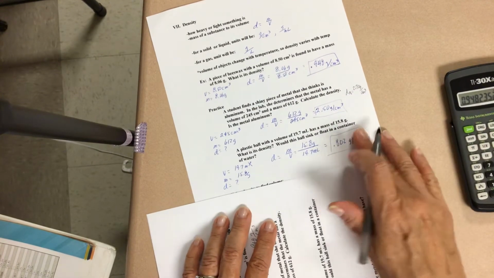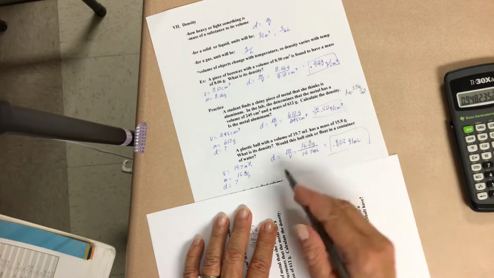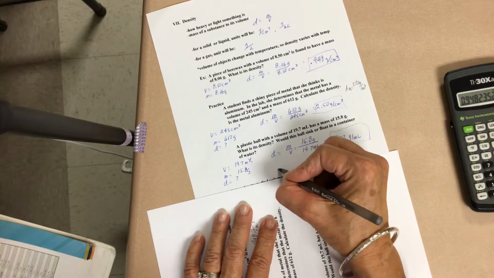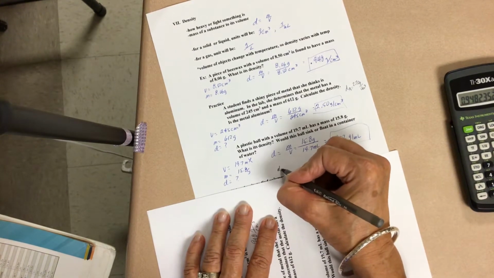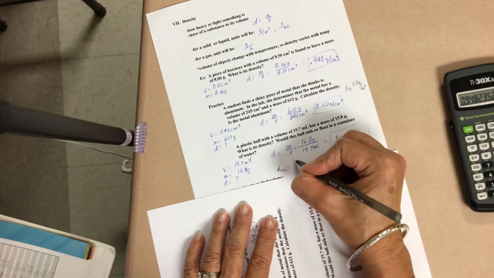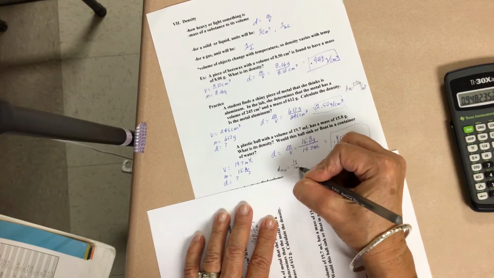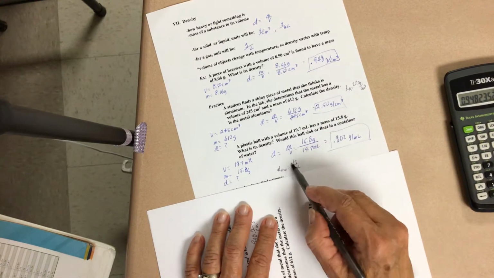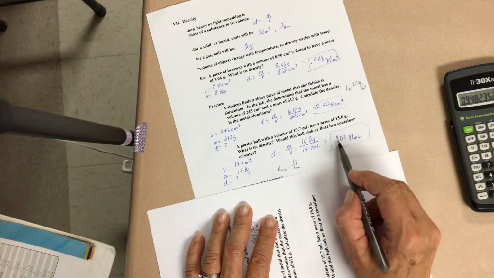The next question says, will this ball sink or float? Well, you have to know the density of water. The density of water is 1 gram per 1 mil. Anything with a lower density than that will float, and so this ball will float.